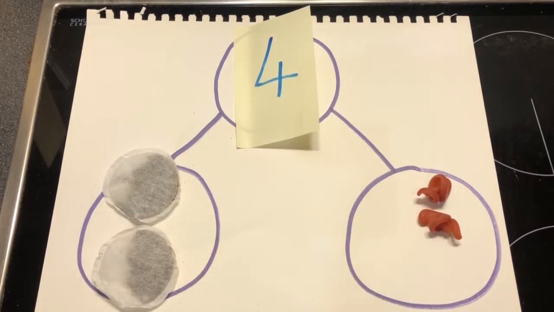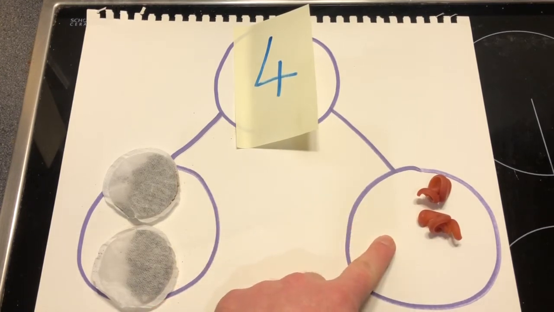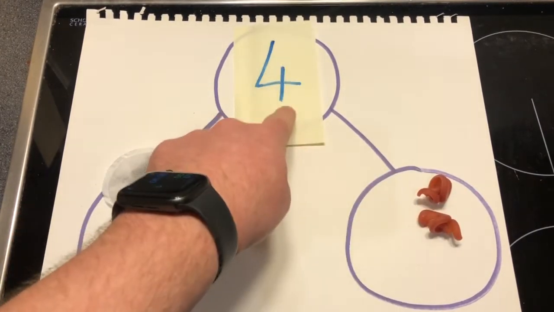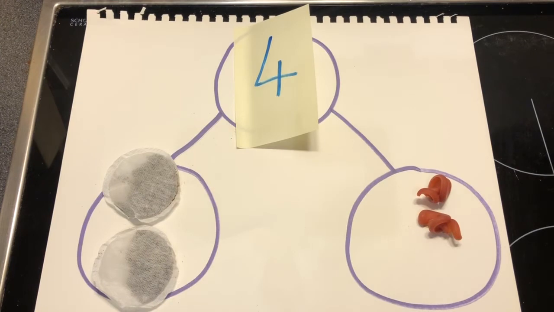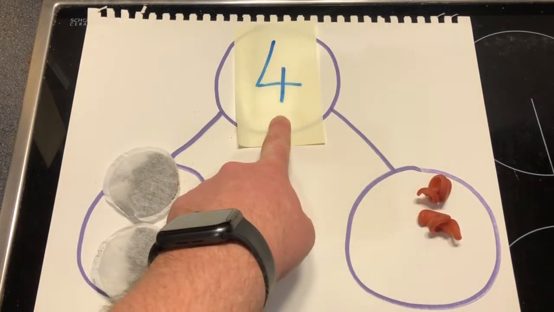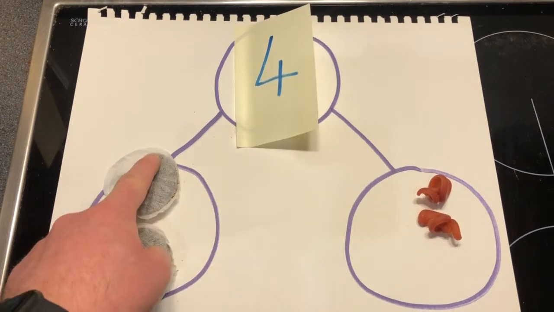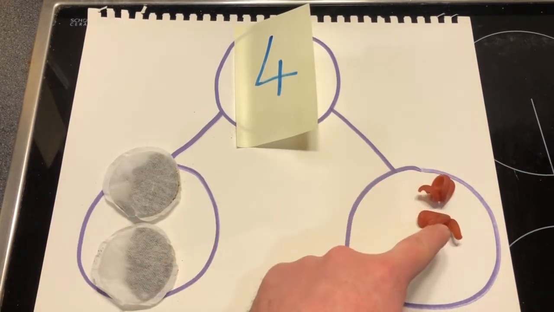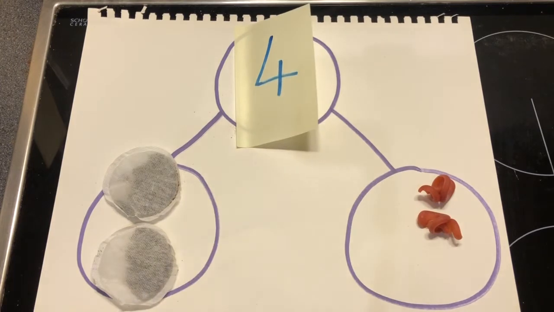Those parts look the same. How many's in this part? 2. How many's in that part? 2. Can you count all of your objects together and see if they're the same as that number at the top? Let's check. 1, 2, 3, 4. It's the same as the number 4. Let's count it again. 1, 2, 3, 4. The same as the number 4.